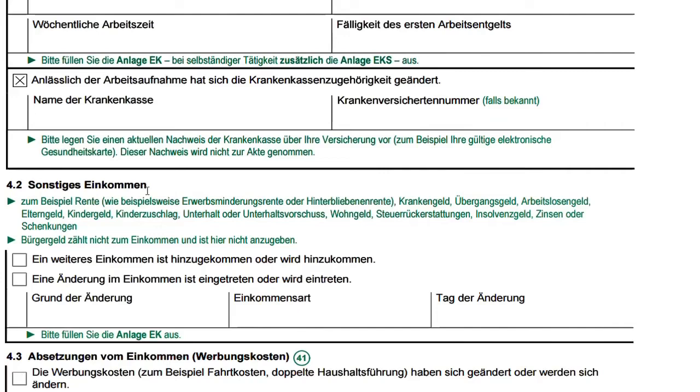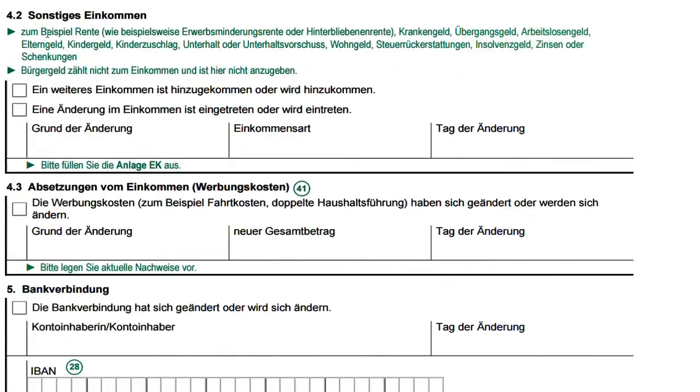Part 4.2 is about the other incomes. For example, pension such as reduced earning capacity pension or survivor's pension, sickness benefit, transitional allowance, unemployment benefit, parental allowance, child benefit, child supplement or Kinderzuschlag, maintenance or maintenance advance payment, housing benefit or Wohngeld, tax refunds, insolvency benefit, interest or bestowals or gifts.